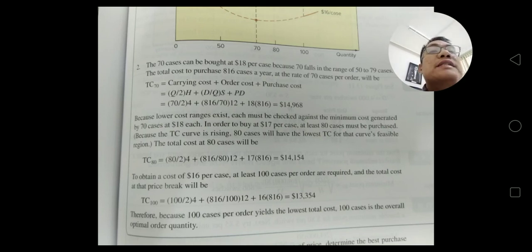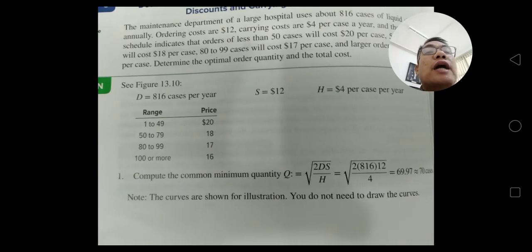Okay. Para kasing sensitivity analysis ito, tingnan nyo. The next is we will compute at total cost at 80. Why 80? Bakit 80 naman yung sunod nating kinompute? Check this out. 80 is actually the start of a range that will yield a lower cost of 17.